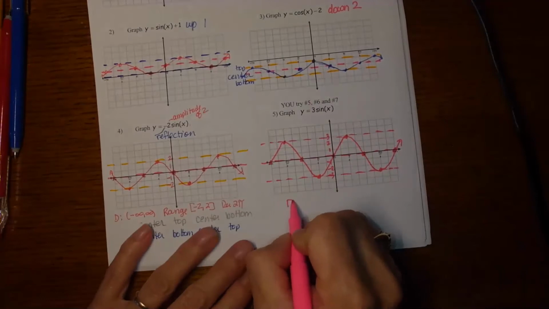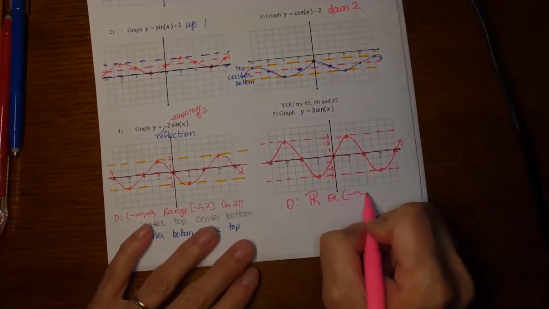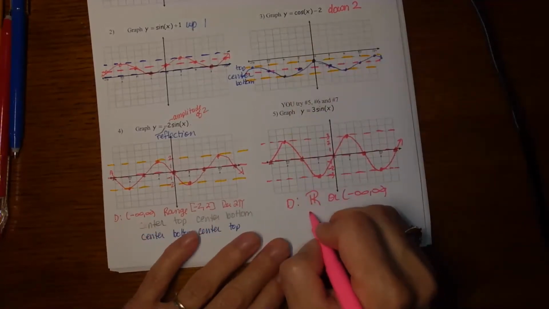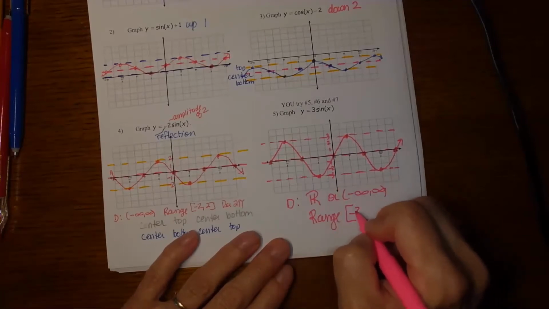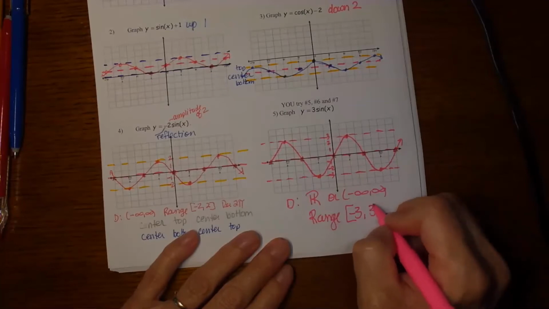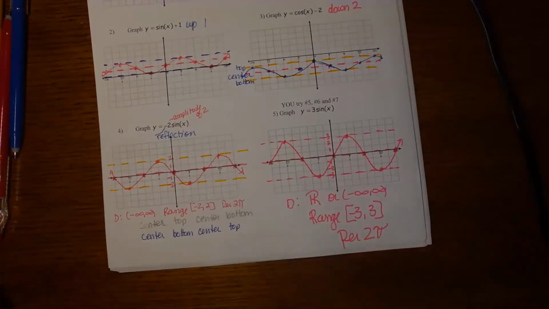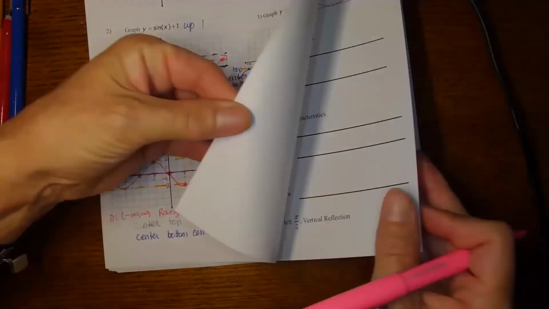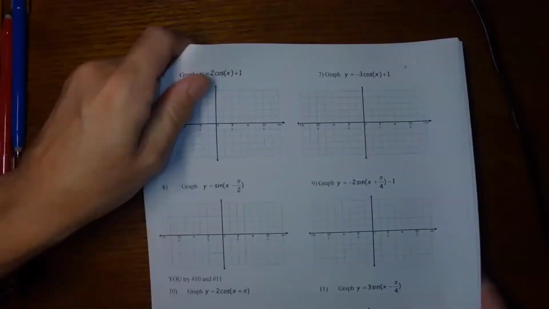Okay, and what's the domain on this? All sine has the same domain, all real numbers, and you can go back and fill them in on those. The range, the bottom is -3, the top is at 3, and the period is still 2 pi. Until further notice, we are always going to have 2 pi. Okay? Let's see if you got the next 2 done correctly.